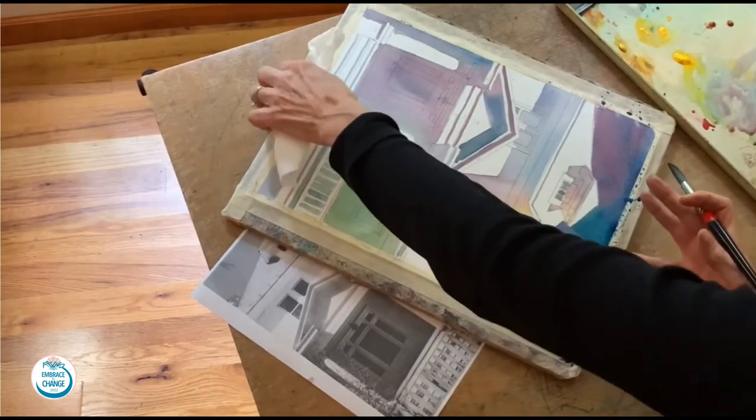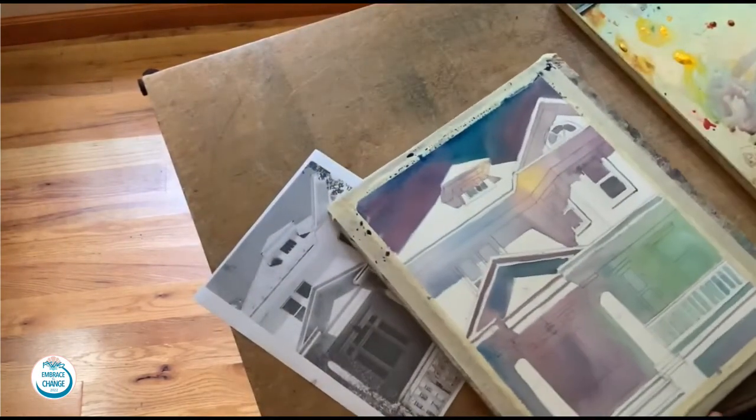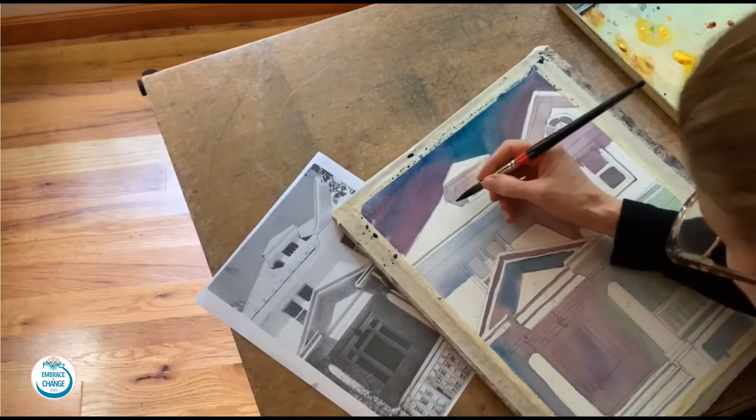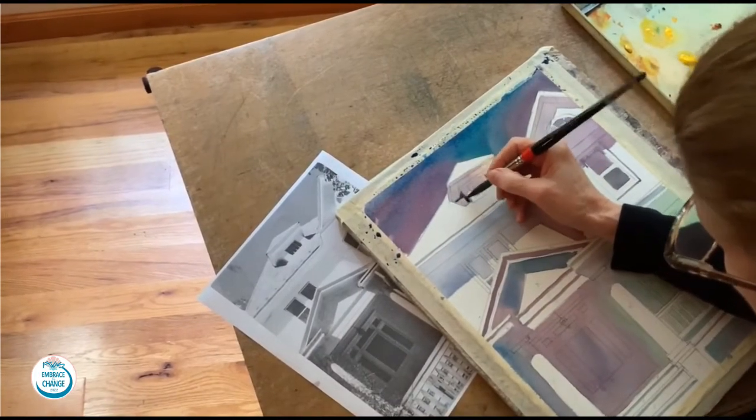Again, I'm not paying any attention to realistic color. Let's see. This will be another layer.